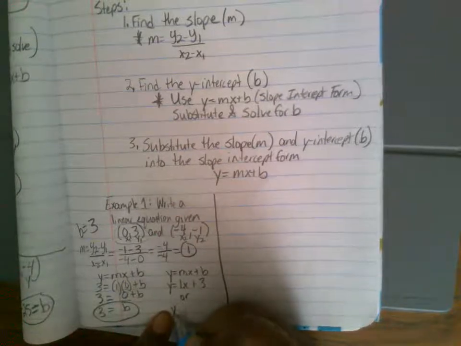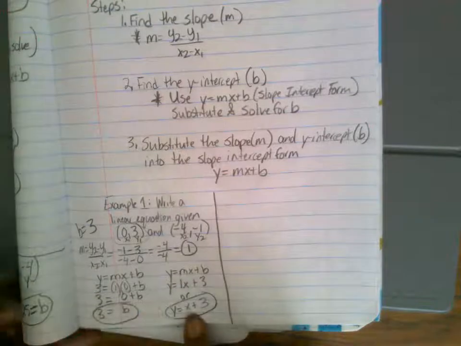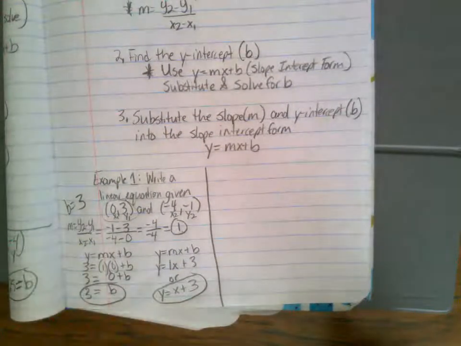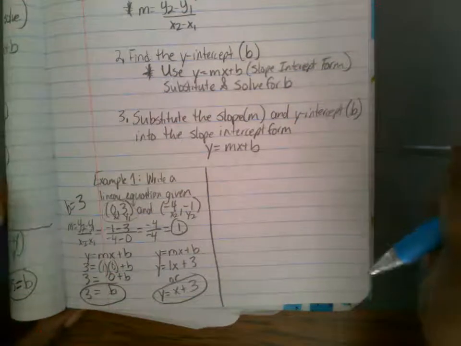Or you could have just said y is equal to x plus 3. You don't really need a 1 in front of the variable x, okay? It's understood to be a 1 there when you just see x alone, or any variable alone. Let's do example number 2.